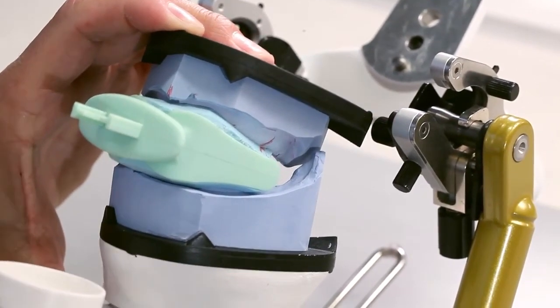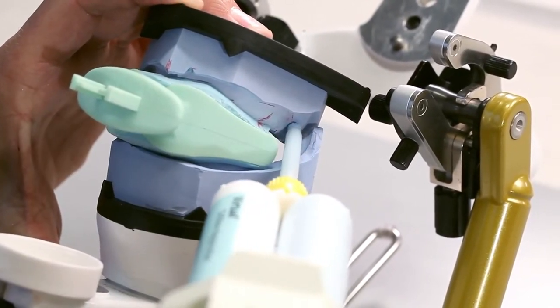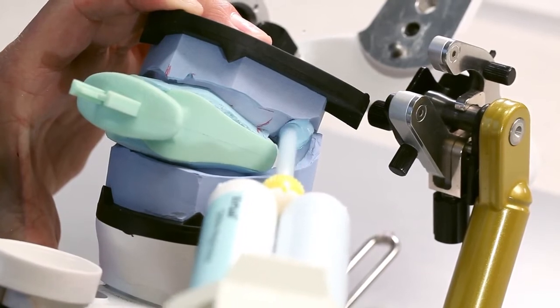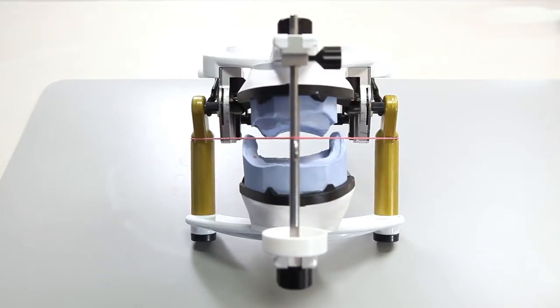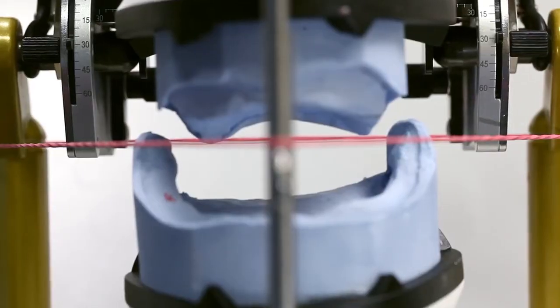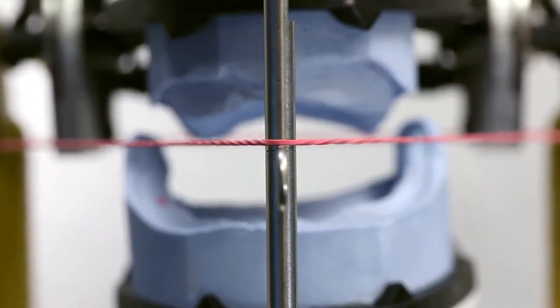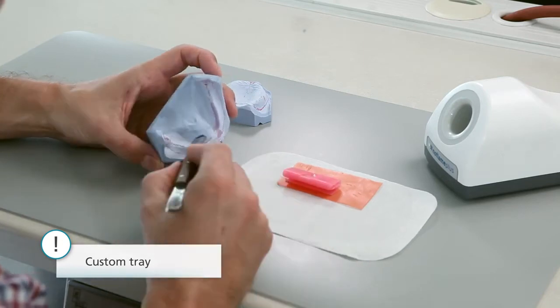Once the maxillary model has been secured with sticky wax or silicone, it can be articulated. If the models are extremely moist, use a fast-setting silicone. The models are already aligned as required, taking the temporary vertical dimension, the retromolar pad, as well as the anatomical midline into consideration. Carefully block out the undercuts with wax.